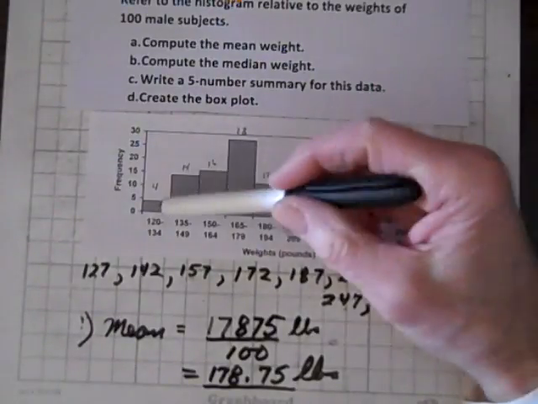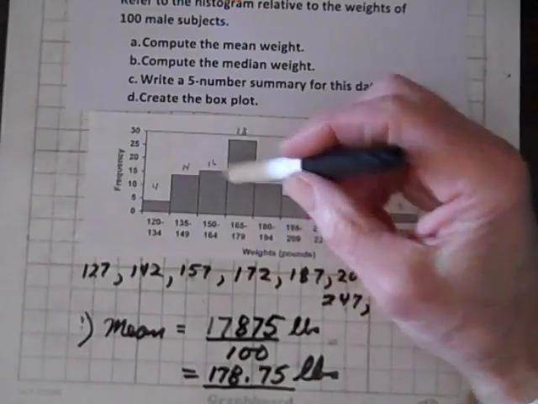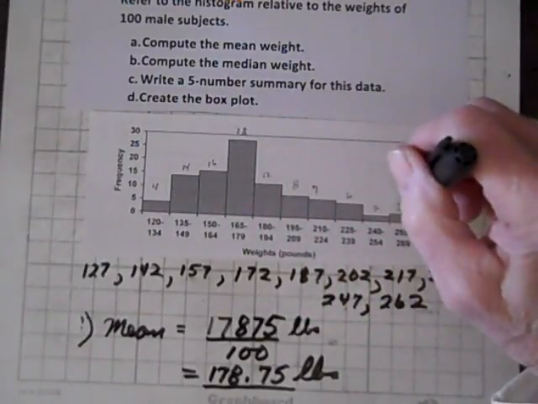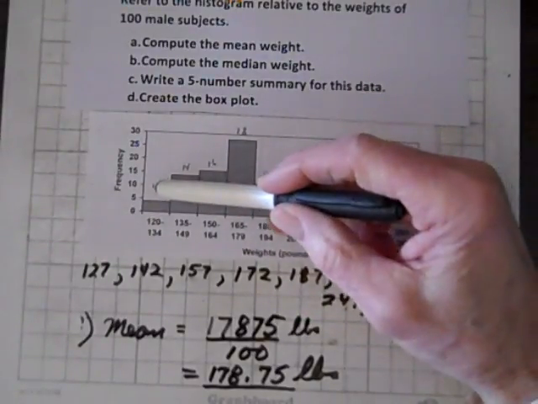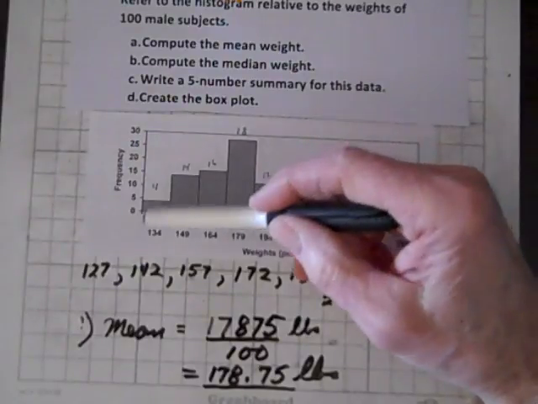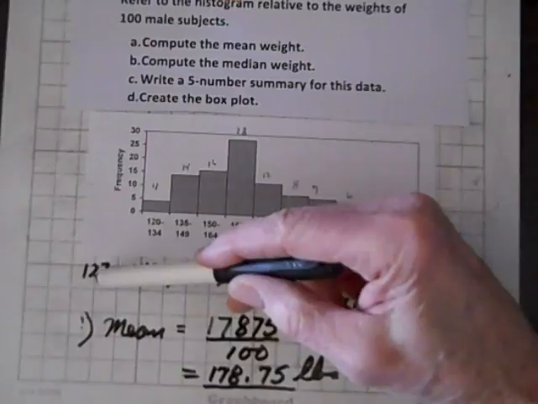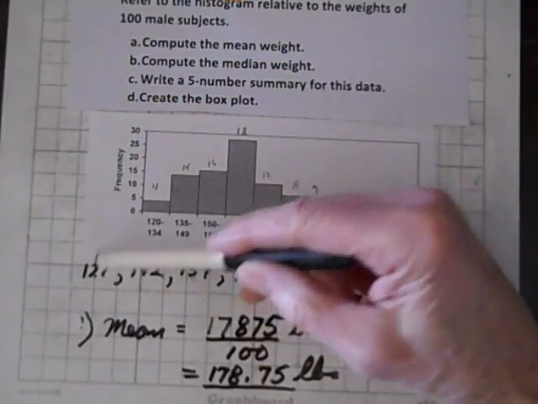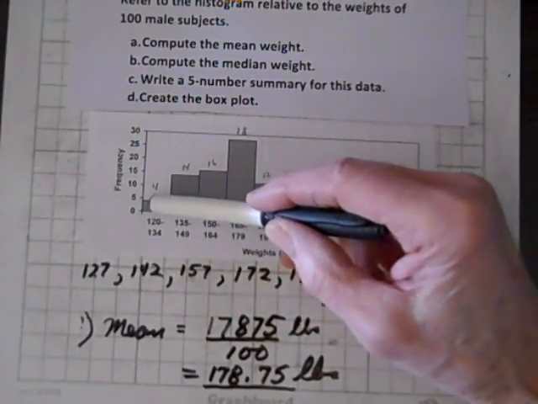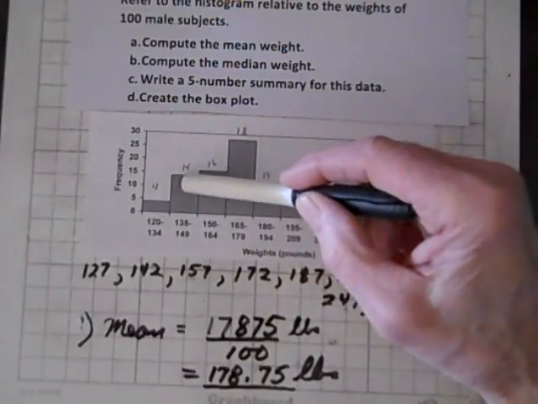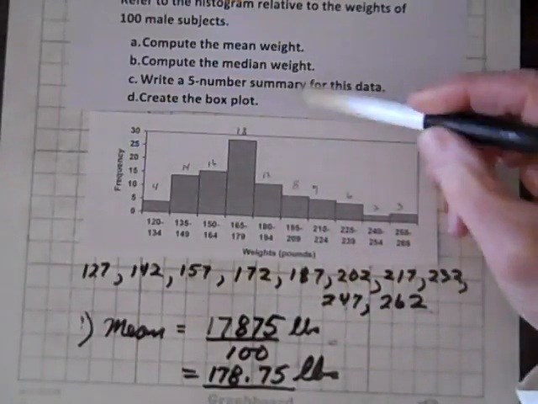Now multiplying the number in each bin, and by the way, those numbers add up to 100. So multiplying the number in each bin times the average weight gave me 4 times 127 pounds for the weight of the gentlemen in the first bin, and I repeated that for every bin.